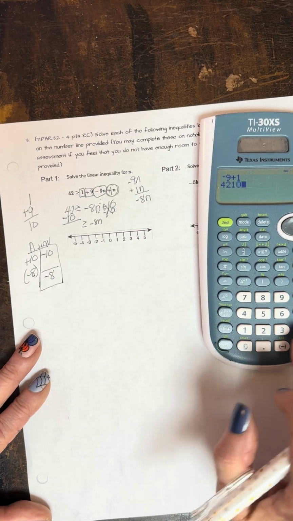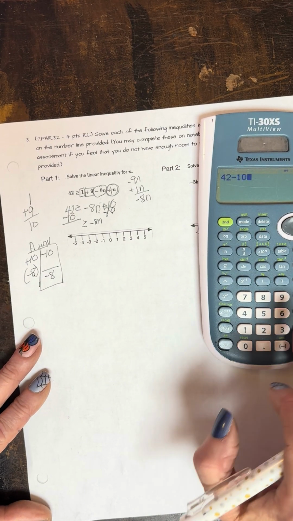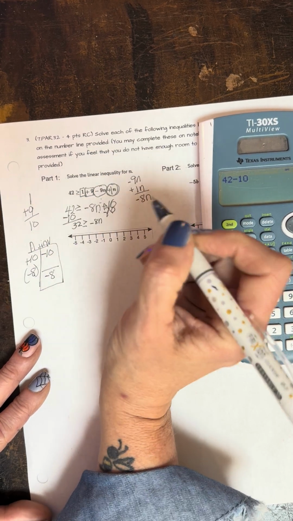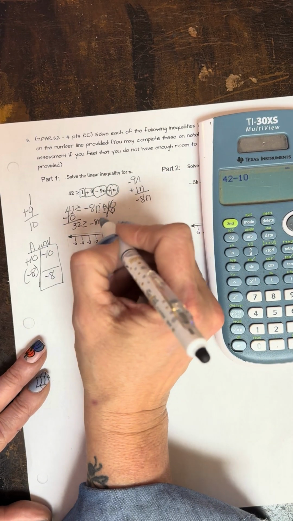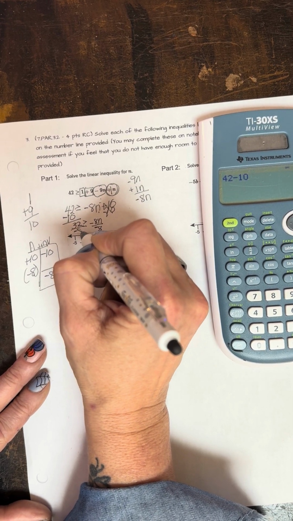42 minus 10. 42 minus 10 is 32. Then I divide by -8. Divide by -8.